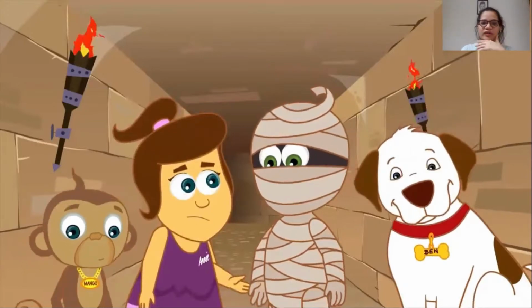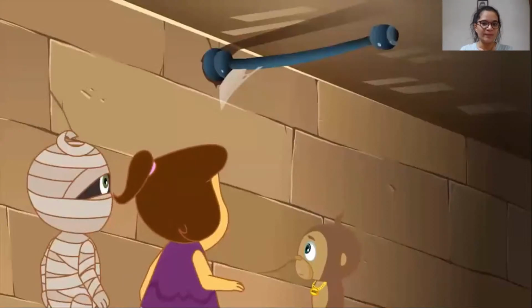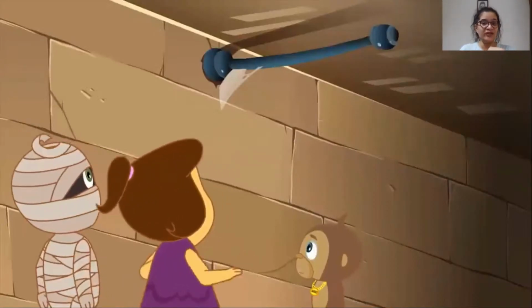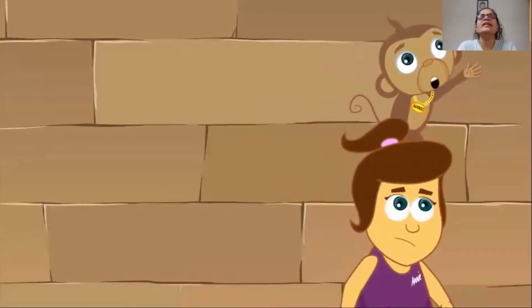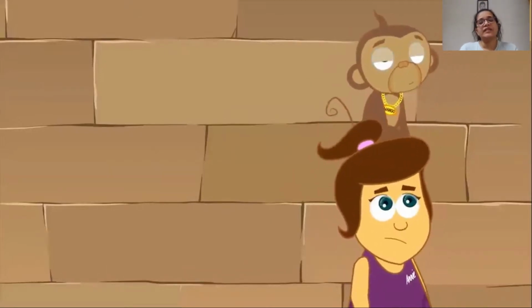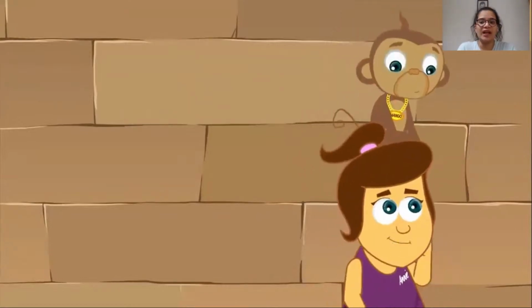Annie was wondering what they should do when she just realized, oh, look at that. There is a rod up there. If we can get to that rod, we can swing ourselves to the other side. So Mango's like, okay, let me try. But then the height wasn't enough. So what would we do? And he said, wait, everybody, I have an idea. So everyone was like, really, you have an idea? Okay, please tell us quickly. We want to use your idea and get onto the other side.